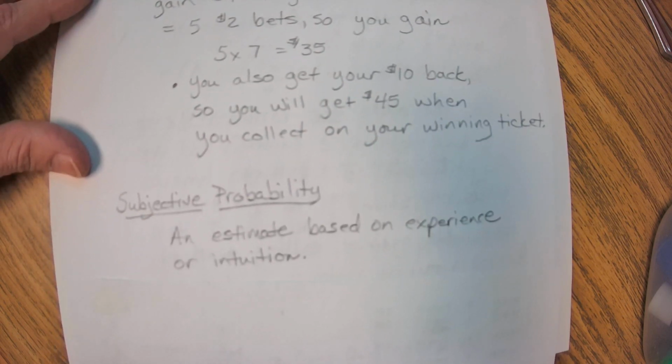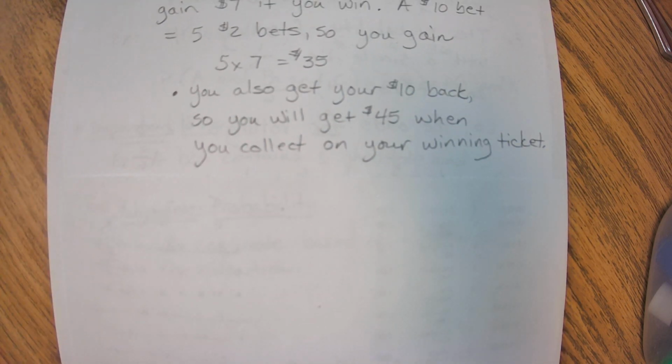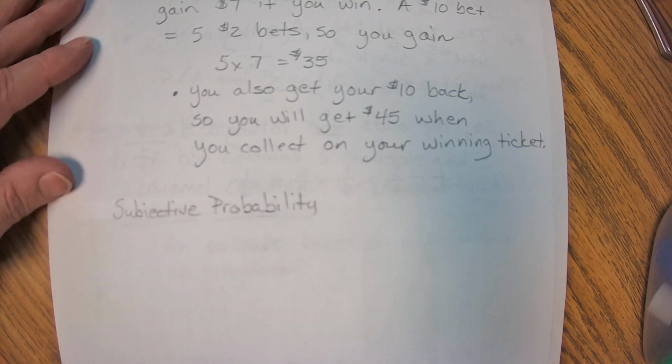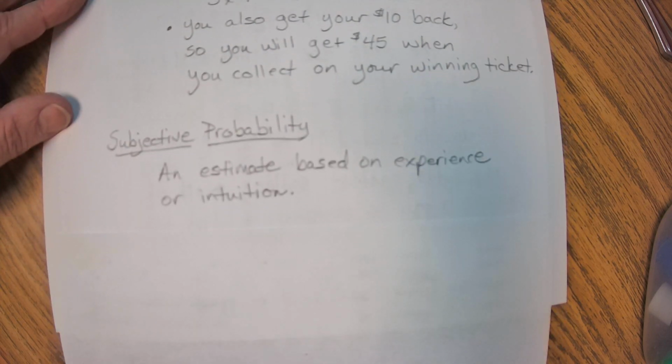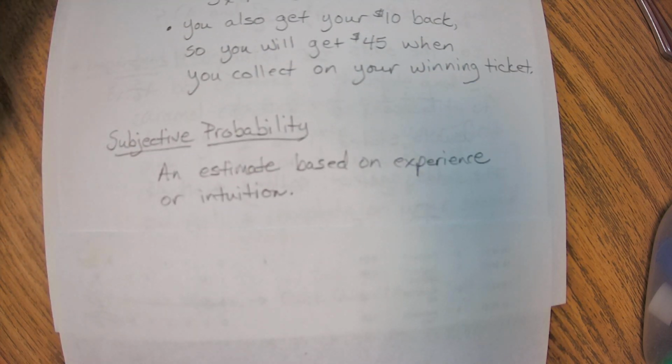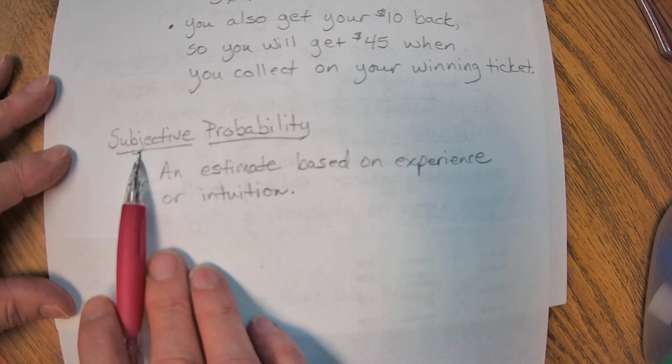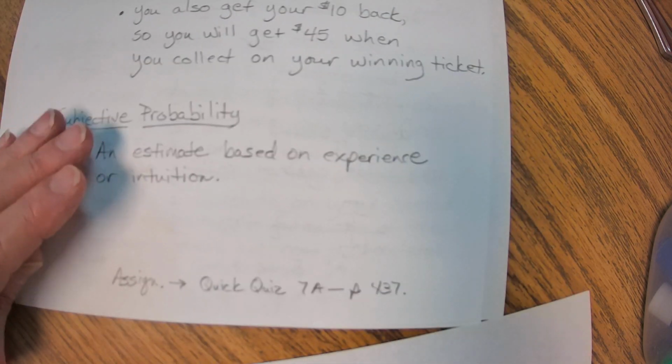Oh yeah, and I forgot to talk about, along with theoretical probability and experimental probability, there's also what they call subjective probability. And this is an estimate based on experience or intuition. Like say you would say, oh, the probability of my friend Paul getting married in the next year is about 80%. I mean, there's nothing you can really base that on other than your own intuition. So it's subjective. It's subjective by your feelings.